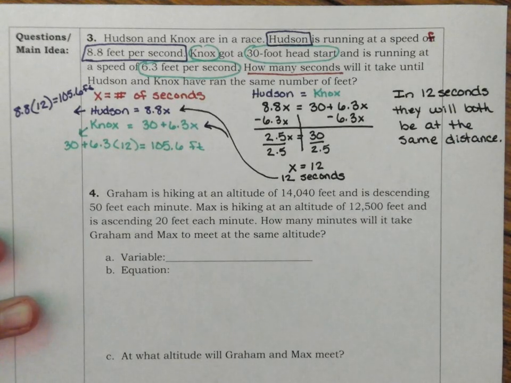Number 4, Graham is hiking at an altitude of 14,040 feet and is descending 50 feet each minute. Max is hiking at an altitude of 12,500 feet and is ascending 20 feet each minute. How many minutes will it take Graham and Max to meet at the same altitude?